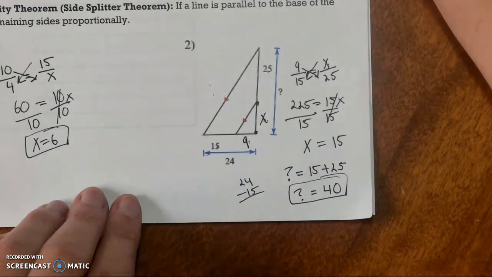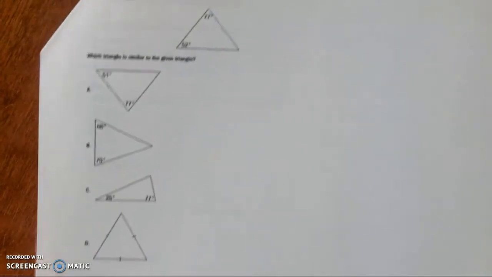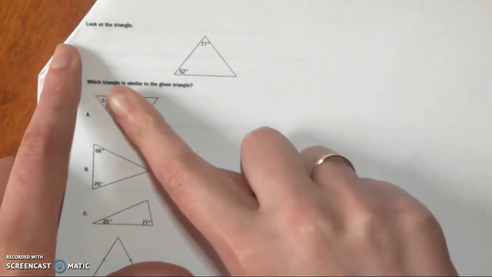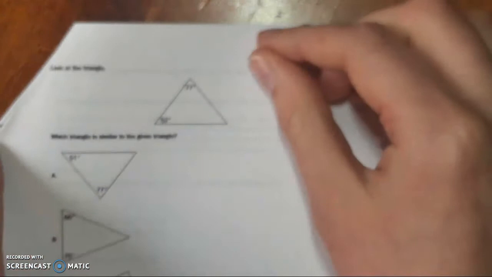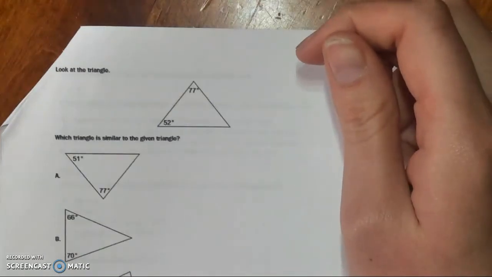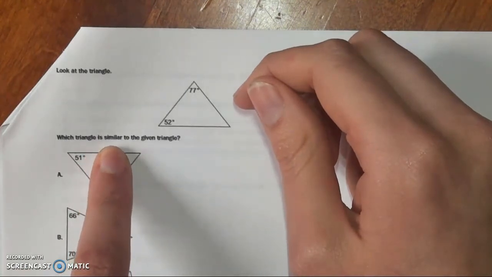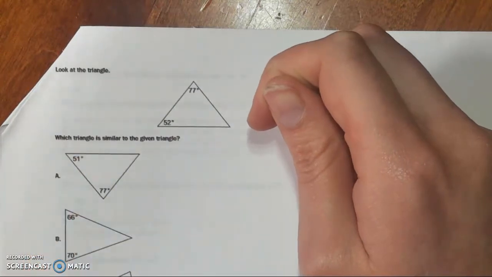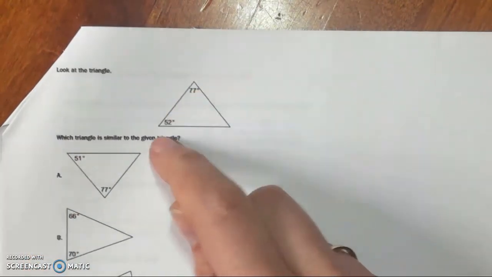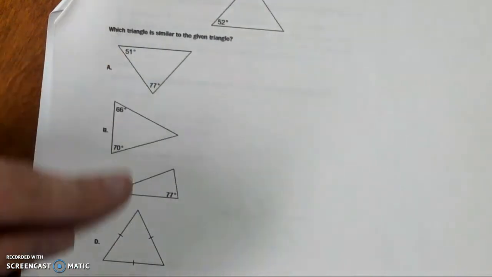Okay, so I'm going to flip the page and we'll get started on our practice EOC problems. So this first question says, look at the triangle. Which triangle is similar to the given triangle? So I see that I have two angles already given, and then the answer choices are triangles with other angles. Remember, to prove similarity, or seeing if it's similar, you need at least two angles that are the same for the triangles. Well, I see like this 77 and 52. I do not see that in my answer choices, both a 77 and a 52.